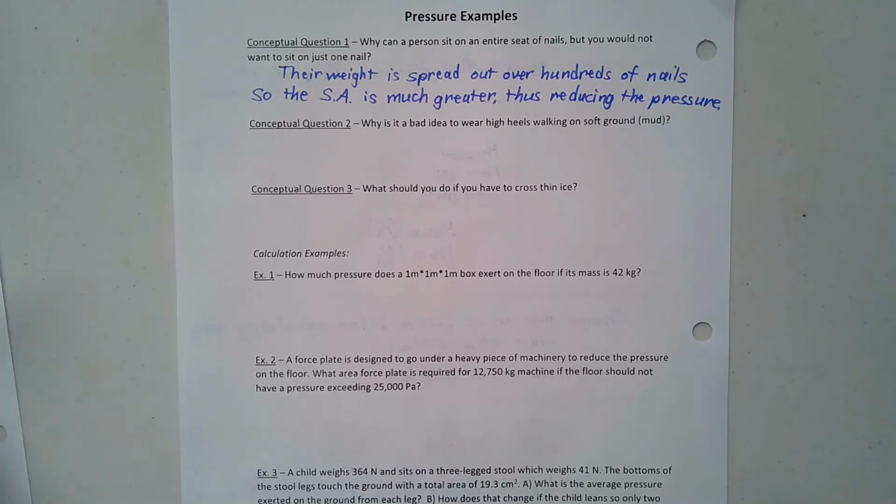If anybody's ever done this, although I don't know why you would wear high heels and deliberately walk across mud, but sometimes it can happen just incidentally. But if somebody is wearing high heels and walking on soft ground, whether that's mud, potentially even like snow or things like that, they'll sink in, right? They sink into the ground. And if you were walking on just a flat bottom shoe or tennis shoes, things like that, you might notice people not having any trouble with that ground at all.